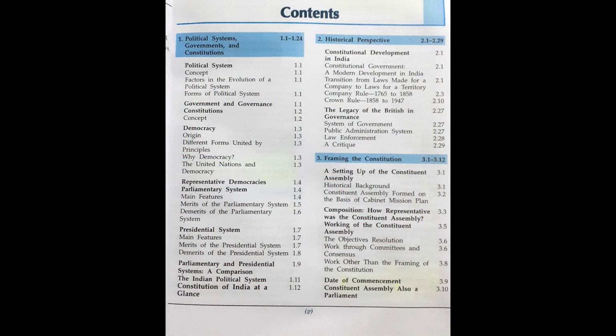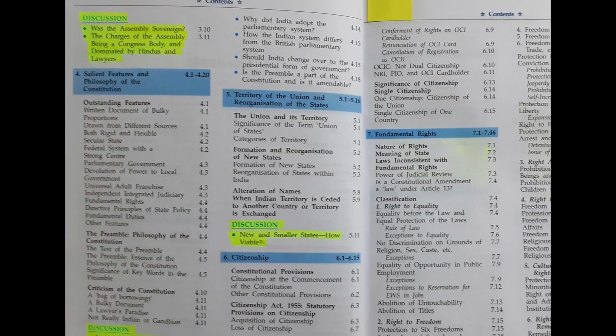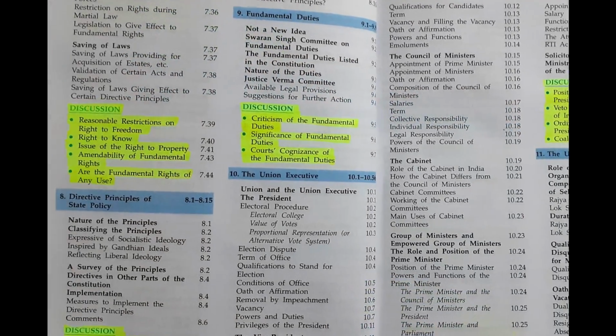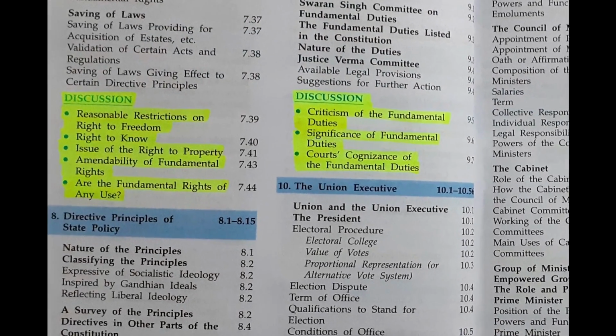The book discusses the constitutional framework, which is necessary for the prelims and mains, and also focuses on topical issues relating to the political system, which is relevant for the mains and the interview.